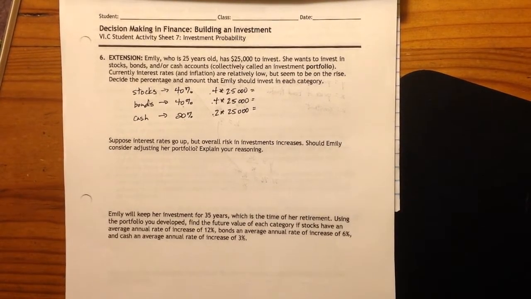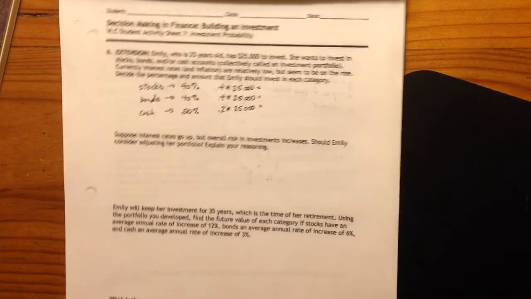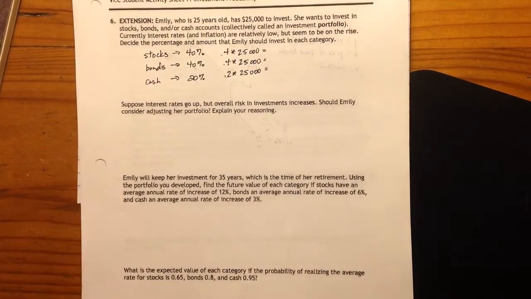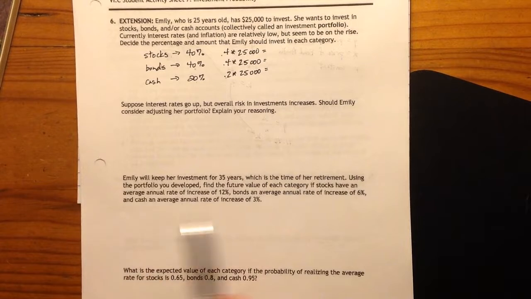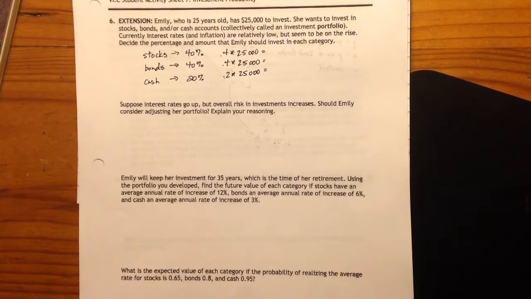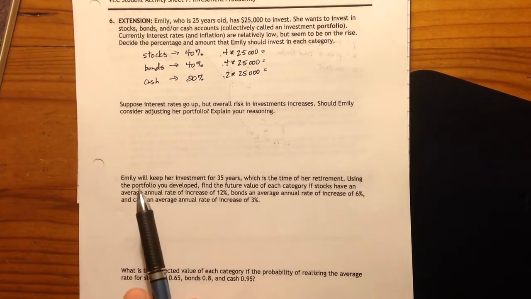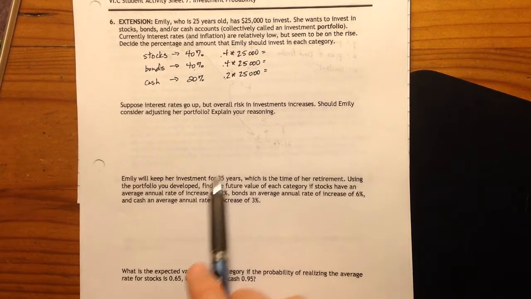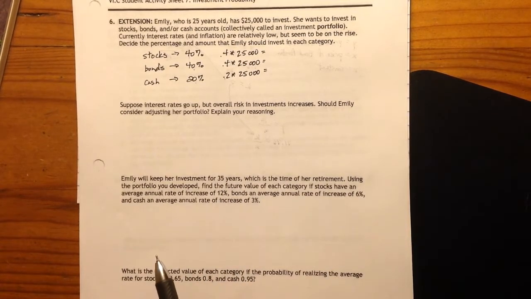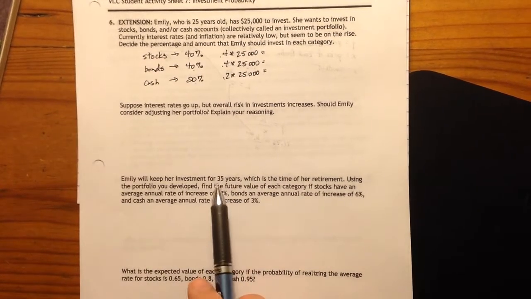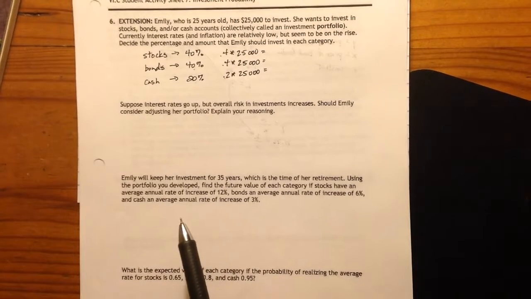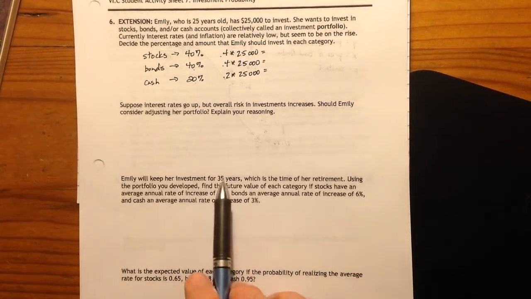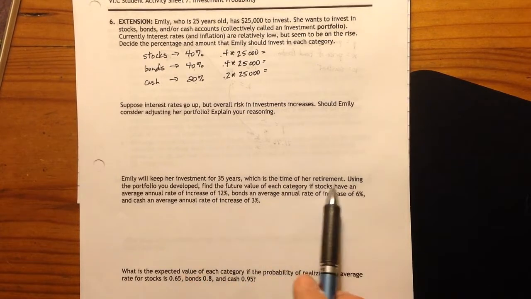And then what I want you to do, once you have these numbers, you're going to come down here to the third section, and you're going to use the TVM calculator. Emily will keep her investment for 35 years, so that's your time. And you can use Grunderware on this one. You don't have to deal with payments, so if you want to use Grunderware, that's fine. If you want to use the other one, that works fine too. Either one should work for this particular thing. So 35 years is your time for retirement.